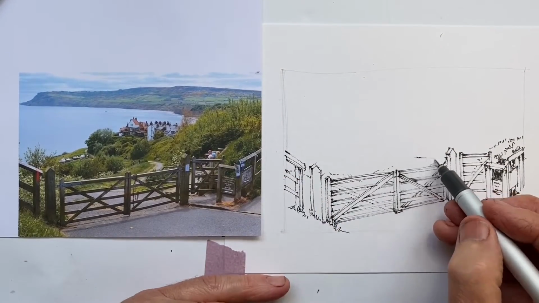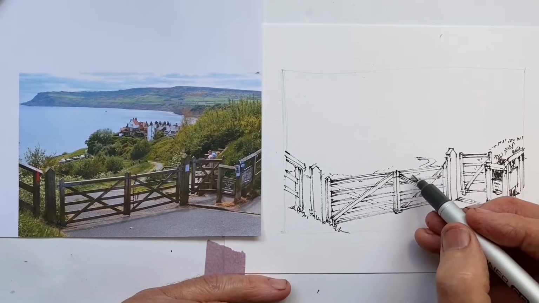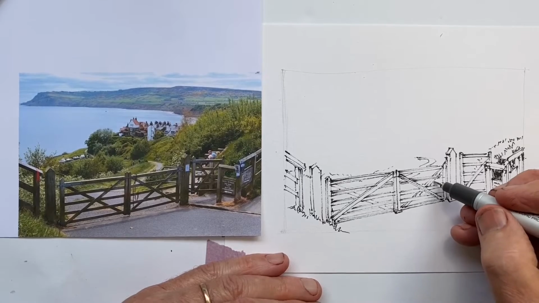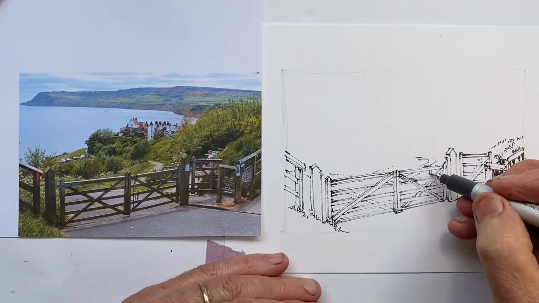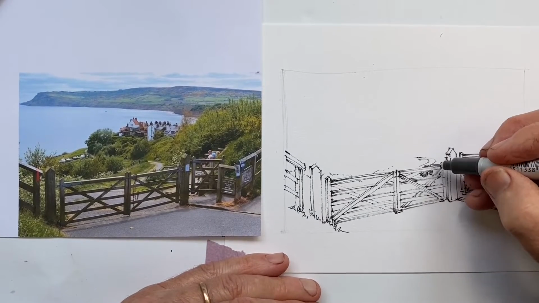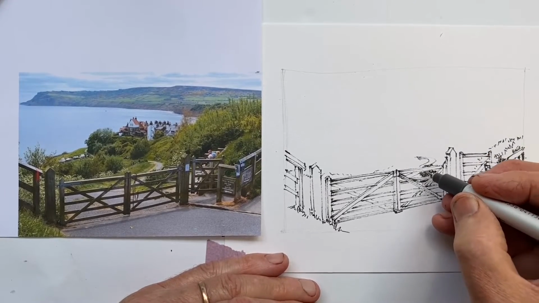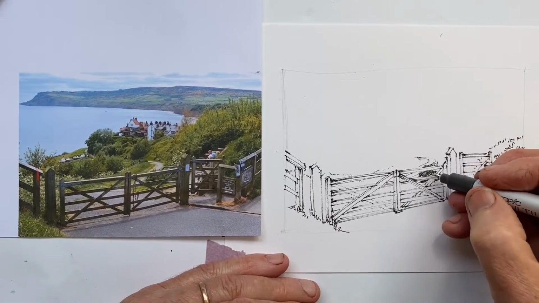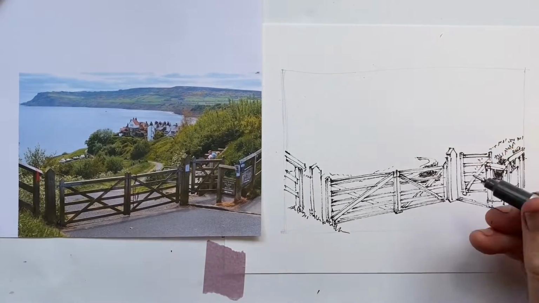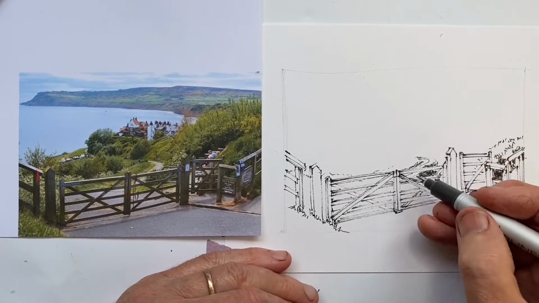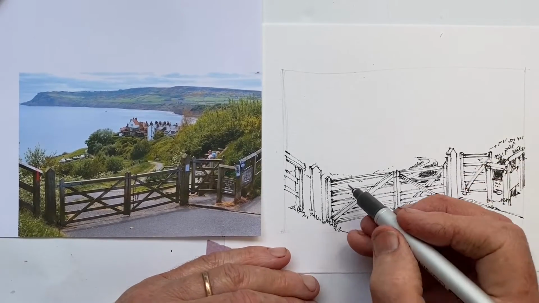There's a spot to sit with some people looking at the view. I decided not to put that in. It would have been good to put in for scale, but I didn't feel that it was readily obvious what it was even in the photo, so let alone in my drawing, and that therefore it would just look a bit confusing and a bit of a mess. So I decided to leave it out. I put this pathway in, this foreshortened pathway.